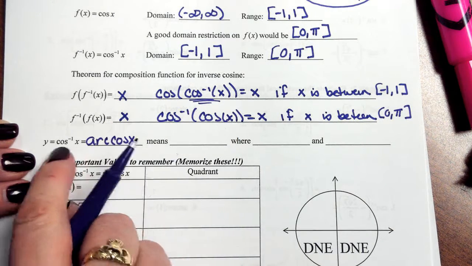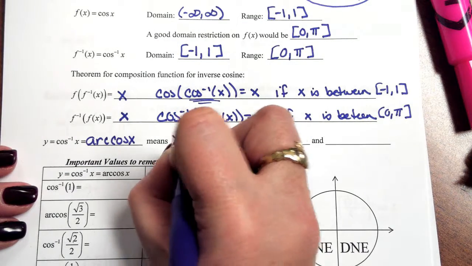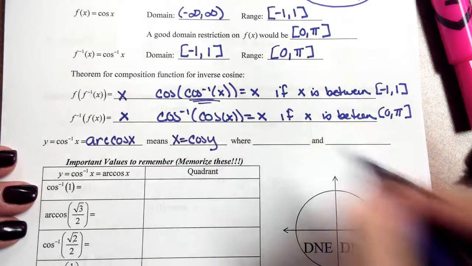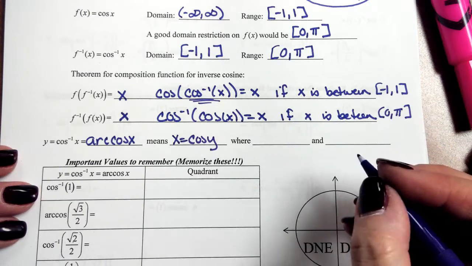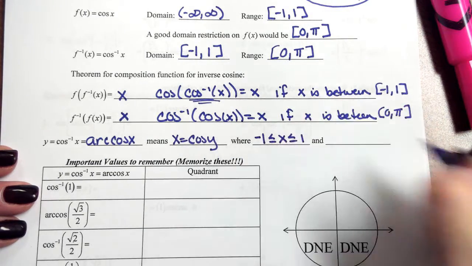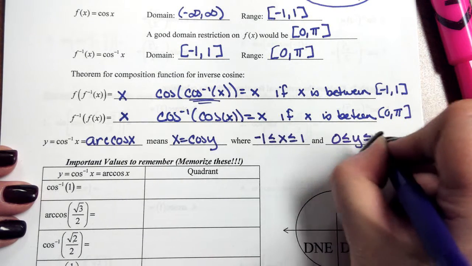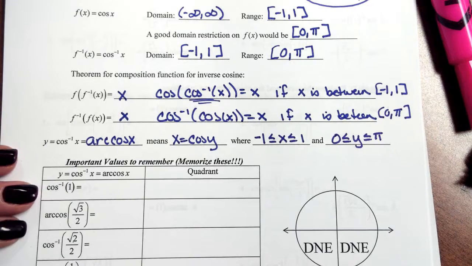It's the same, means the same thing. They're both inverse, it's just different notation. And remember, this means x equals cosine y, where again, your domain, your x values, have to fall between -1 and 1, and the y values fall between 0 and pi, which is your range.